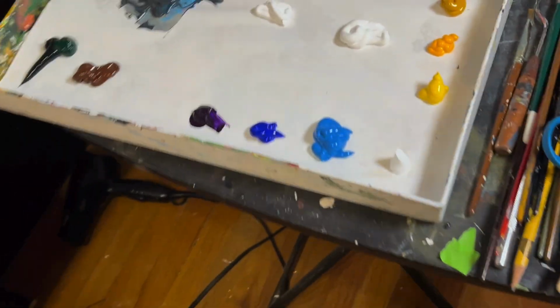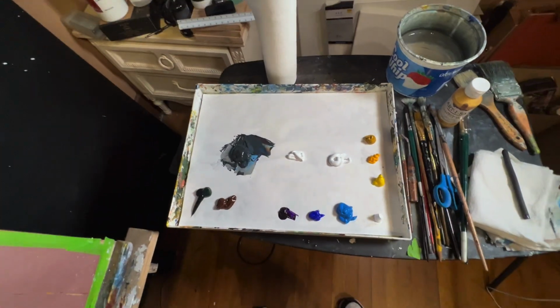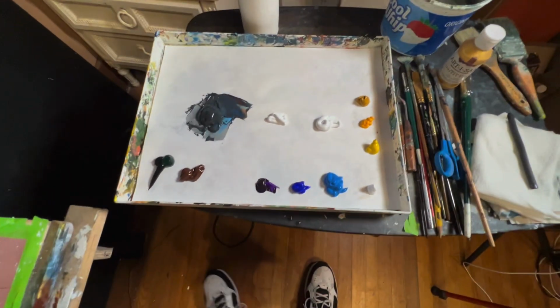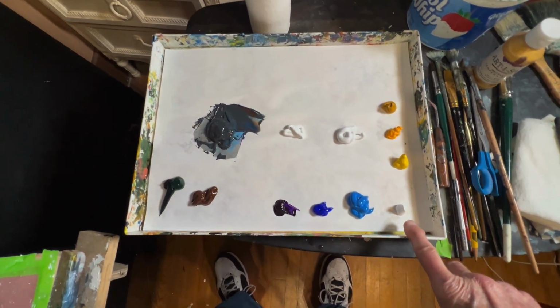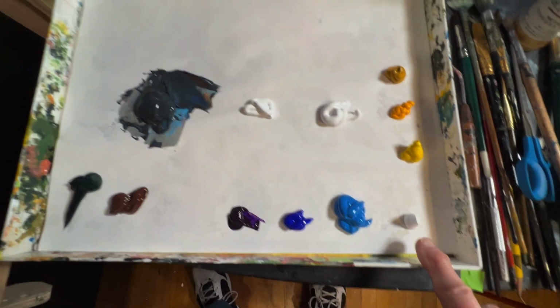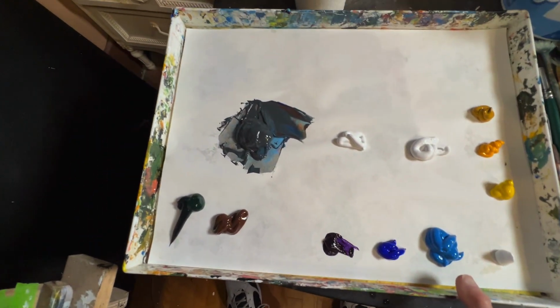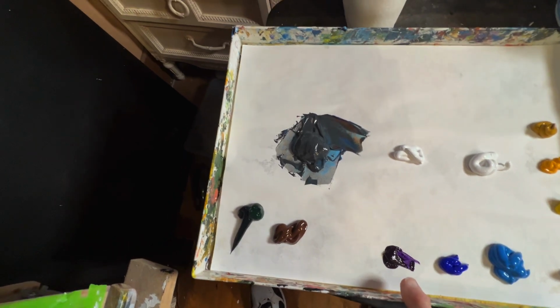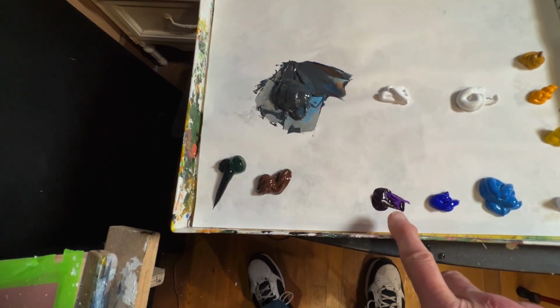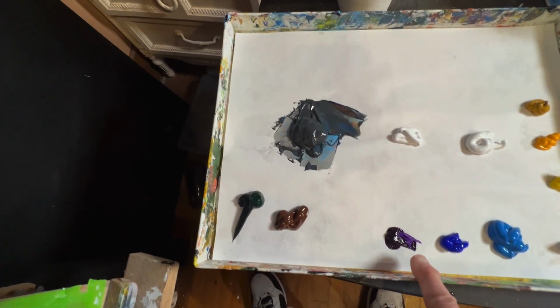And let's go down to the palette. And here's how I set up my palette. Every time I do it the same way. Right here I've got some transparent white. I got some cerulean blue. I got some ultramarine blue. And this is diazonine purple. It's a dark, deep violet color.